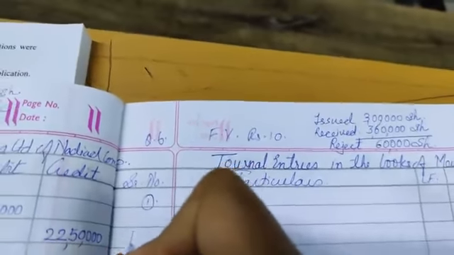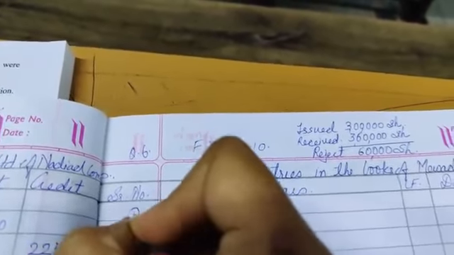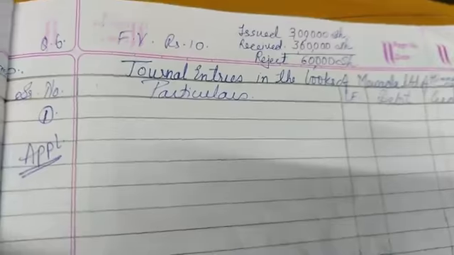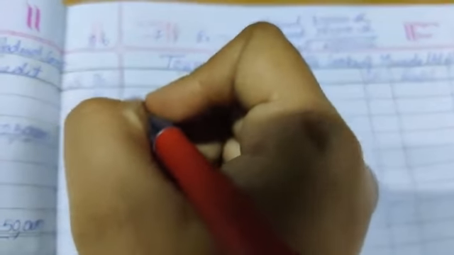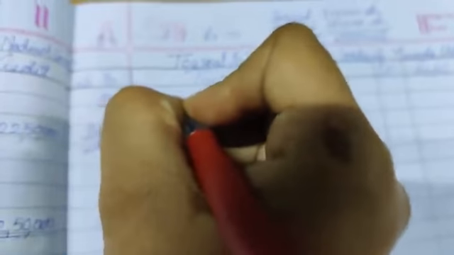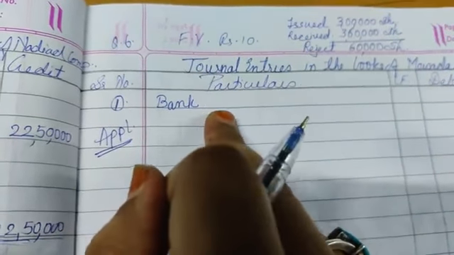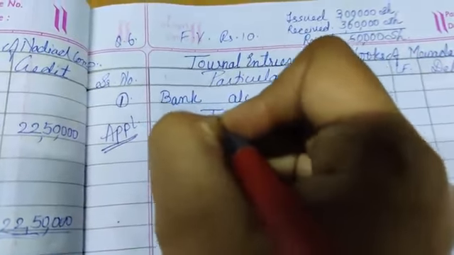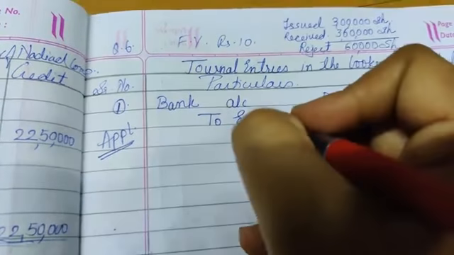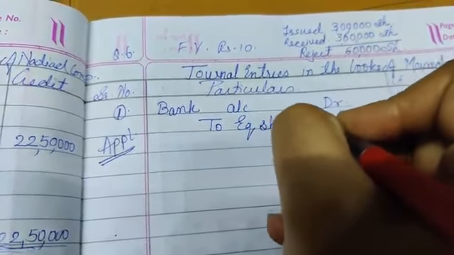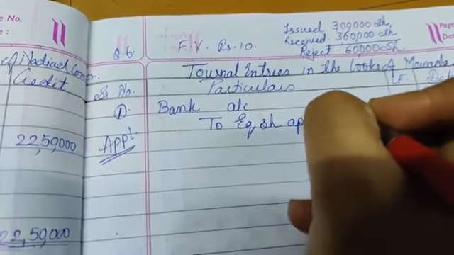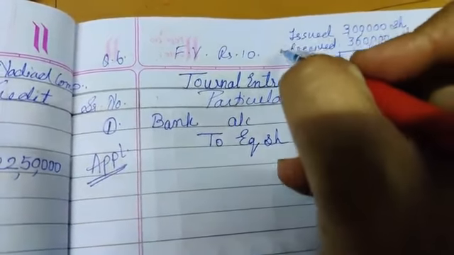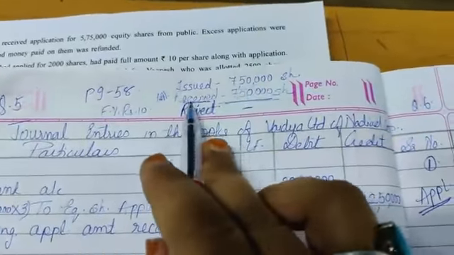Okay, that is for application. So this is our first entry. See, first entry always, now here we will write down bank. I have told you that always the entries will start with bank account debited. So bank account debited, to the first level, that is, application. So to equity share application account. Fine. Now I have told you that the first entry will always be multiplied by received shares.